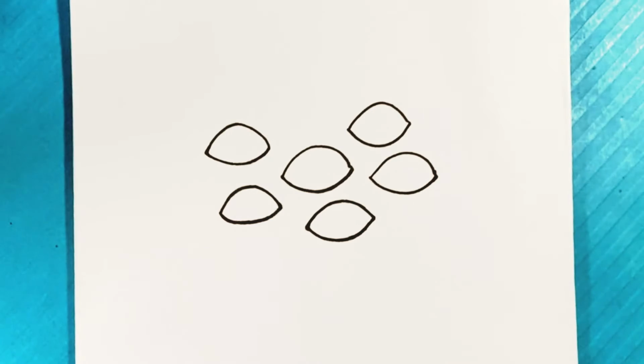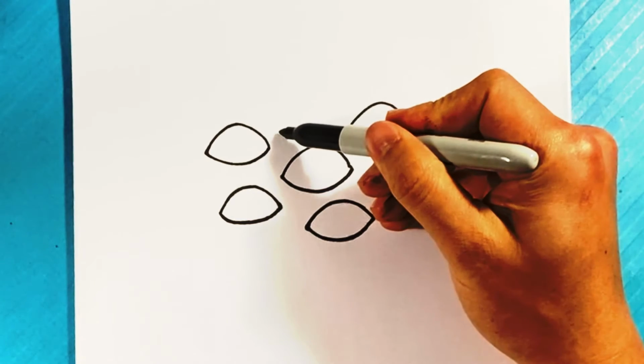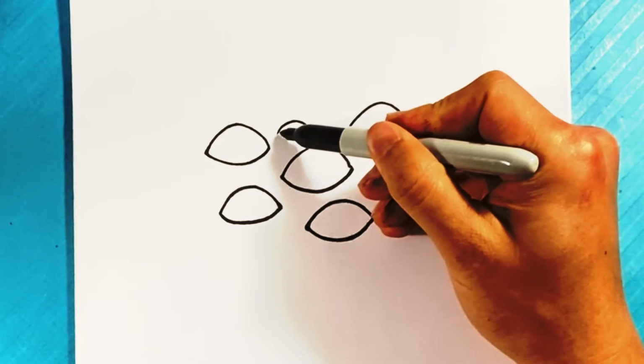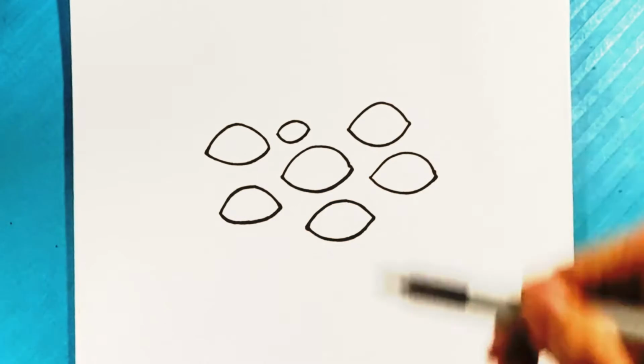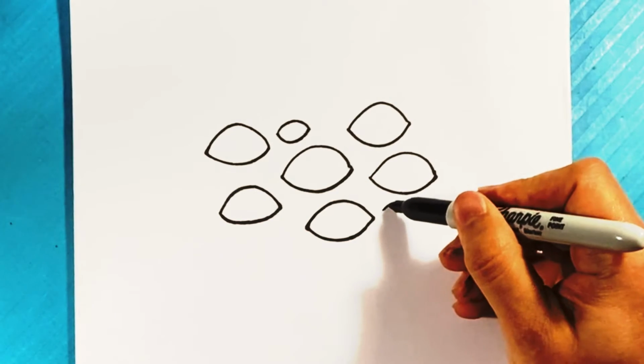Okay, so maybe more like one, two, three, four, five, six. You get about six or five shapes like that, and that's going to be the primary thing we're going to start out with. Those are the main larger eyes. And then I'm going to go over here and draw maybe half the size of these or smaller. Like there, see right there.